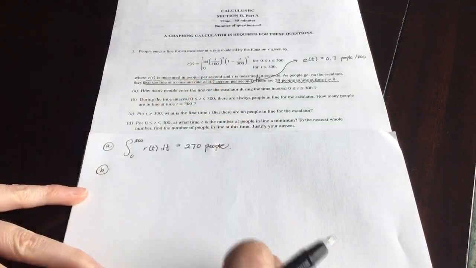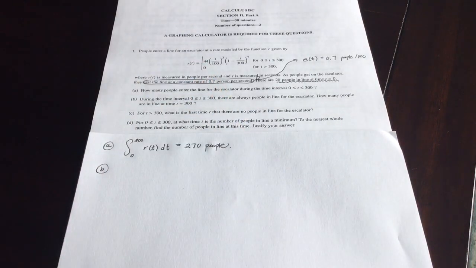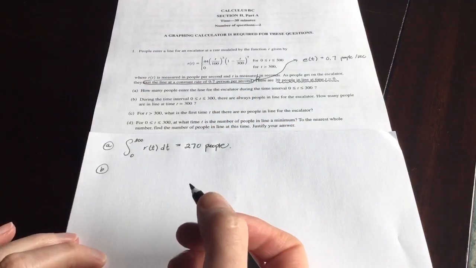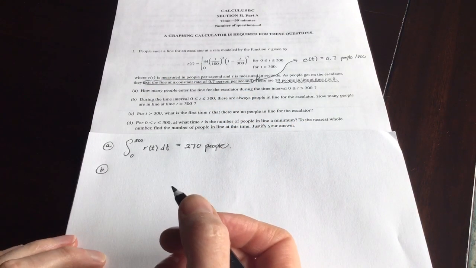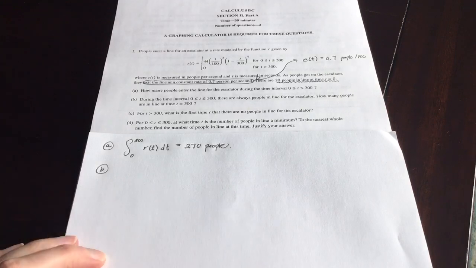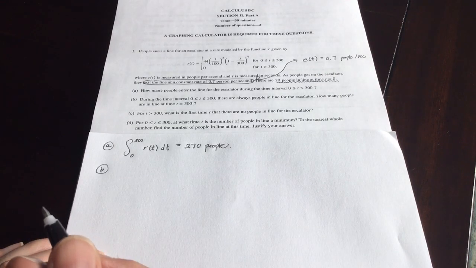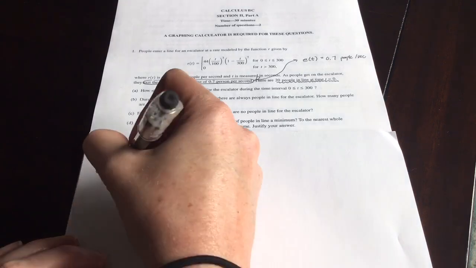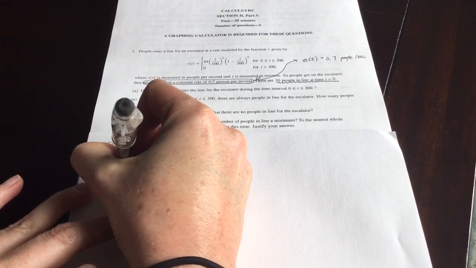Okay, that's part A. Part B, during the time interval from 0 to 300, there are always people in line for the escalator. How many people are in line at time t equals 300? So for this, I just want to break this down in words, and you of course would not need to write the words, but hopefully they're helpful for you for just kind of keeping this as basic as possible. So if we want to know how many people are in line at 300 seconds into this story, then here's my thought process.